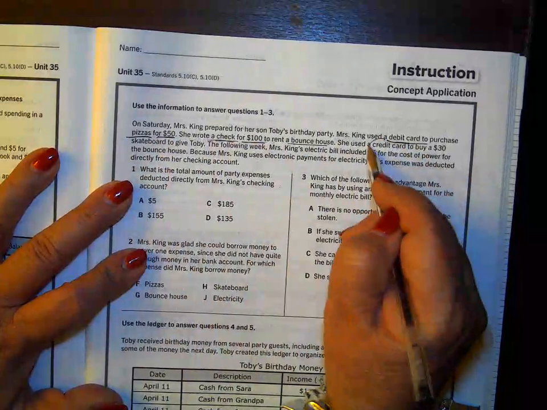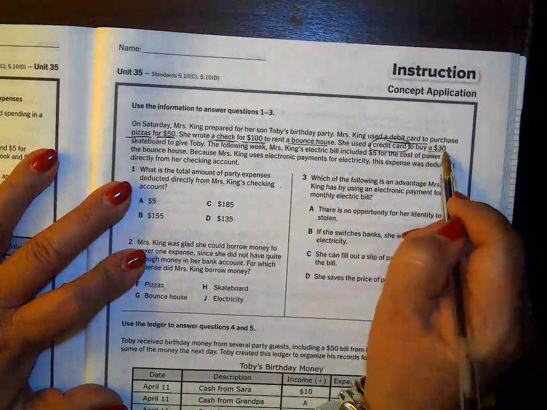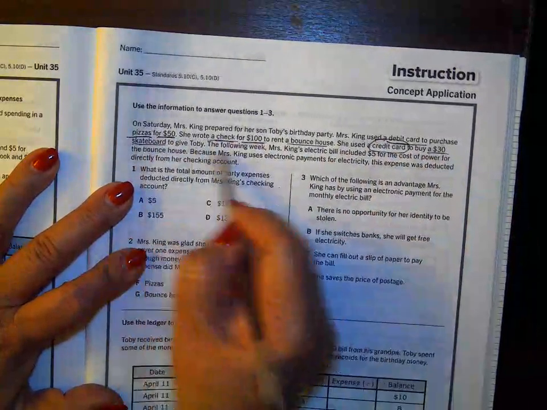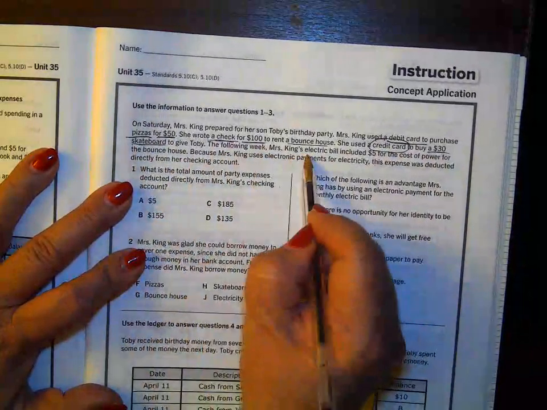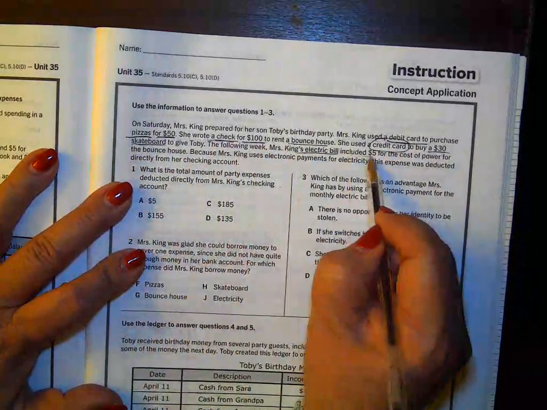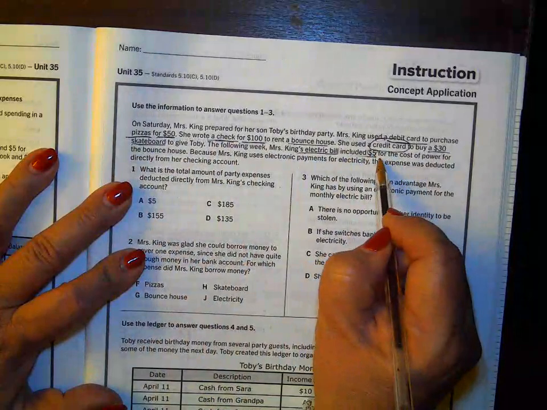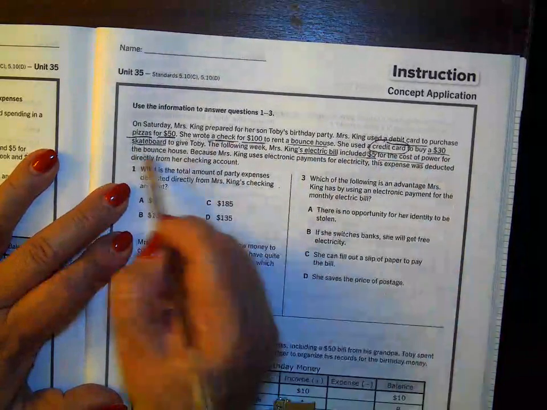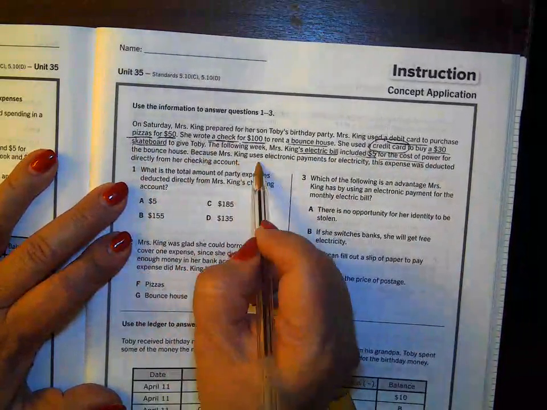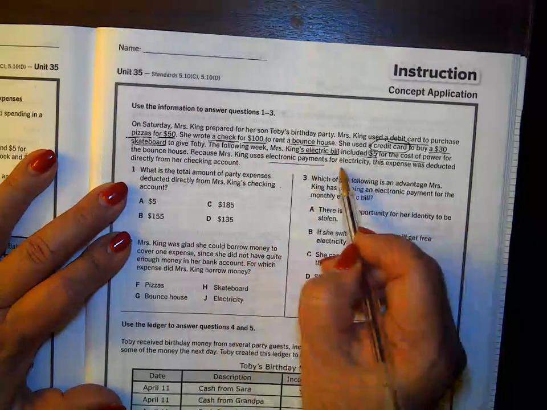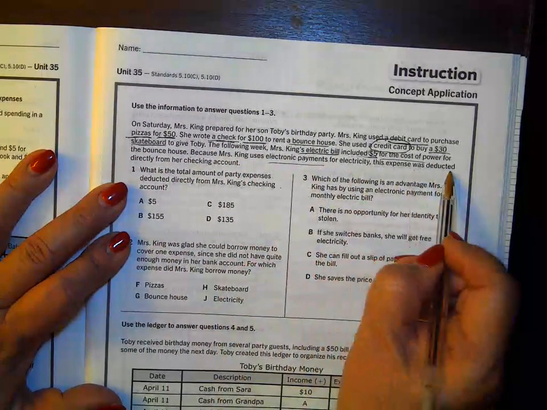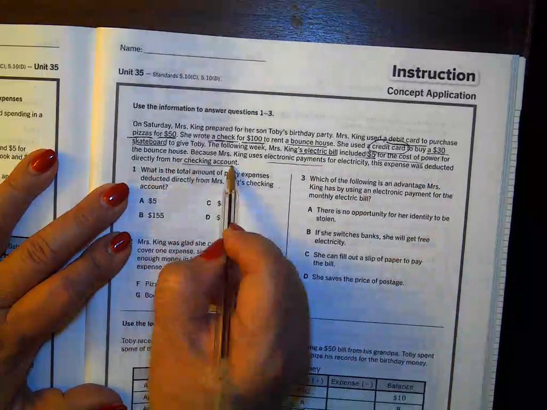She used a credit card to buy a $30 skateboard to give Toby. The following week, Mrs. King's electric bill included $5 for the cost of power for the bounce house. Because Mrs. King uses electronic payments for the electricity, this expense was deducted directly from her checking account.